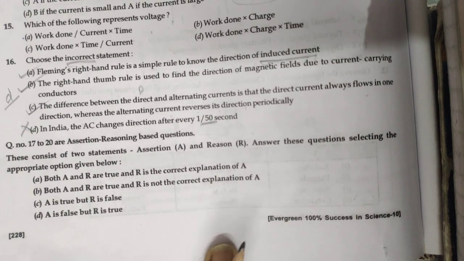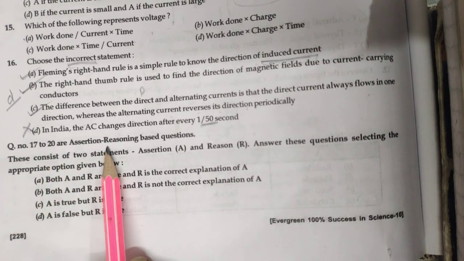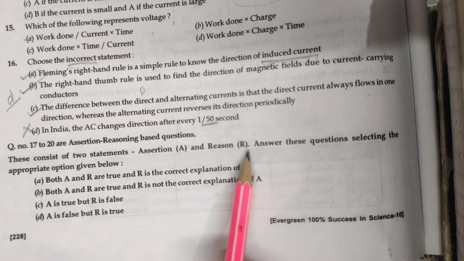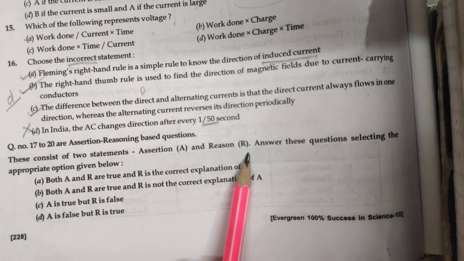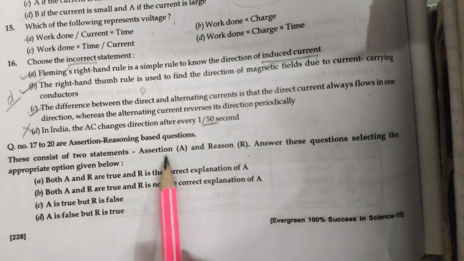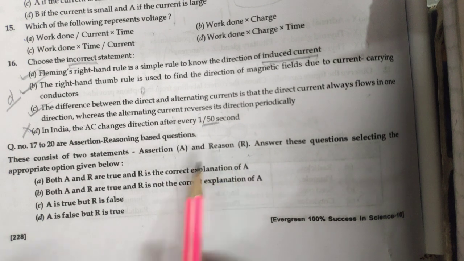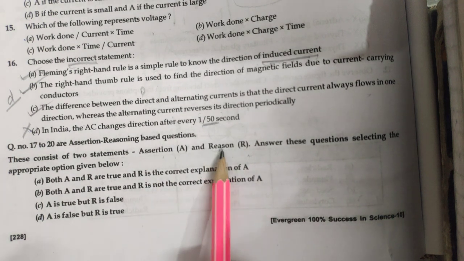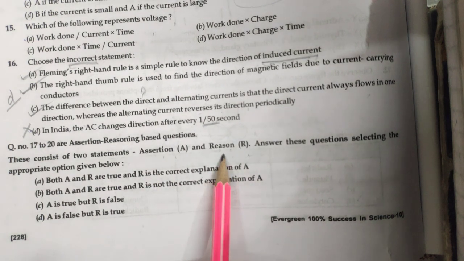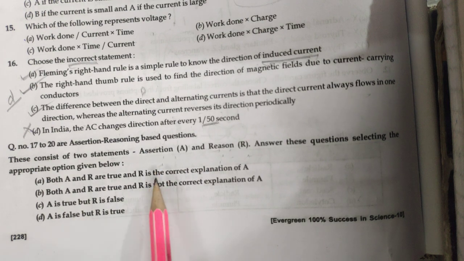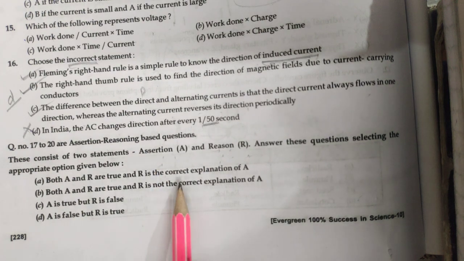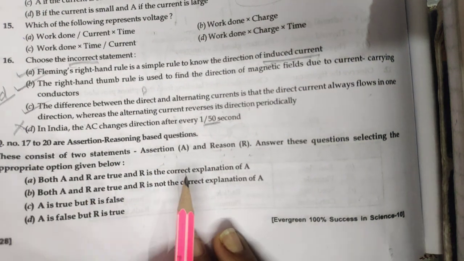Fine. Now after that, 17 to 20 are the assertion and reasons. So I hope you know what assertion and reasons are. Assertion and reasons are two statements, and you need to find out whether the reason is the correct explanation of the assertion or not. Assertion is nothing but a simple statement. Okay, so let's see the assertion and reasons.